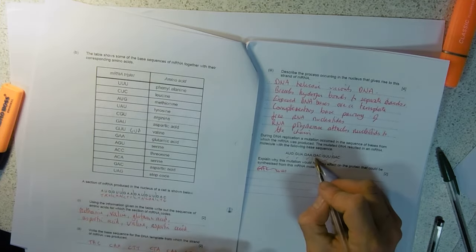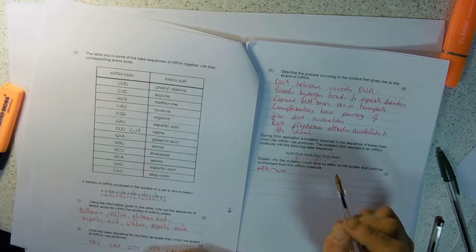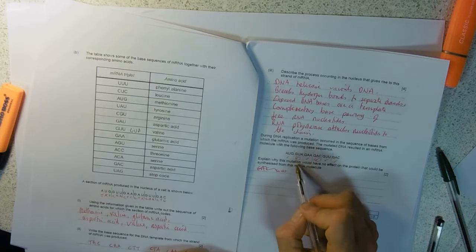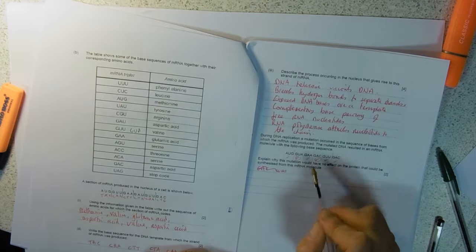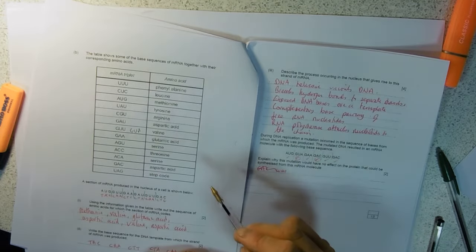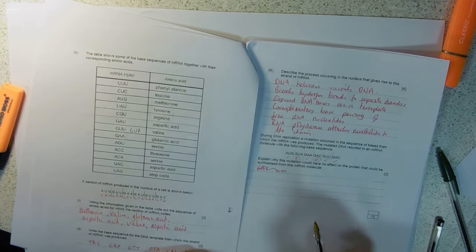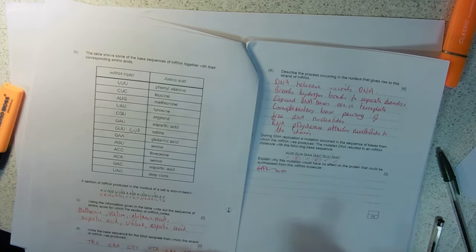So we did have a couple of changes here. One you could guess was the same one, but you can't tell from the table, and the other one, it's a different codon, but it's the same amino acid that is coded for. So it's part of our degenerate code, where more than one codon is used for one amino acid.